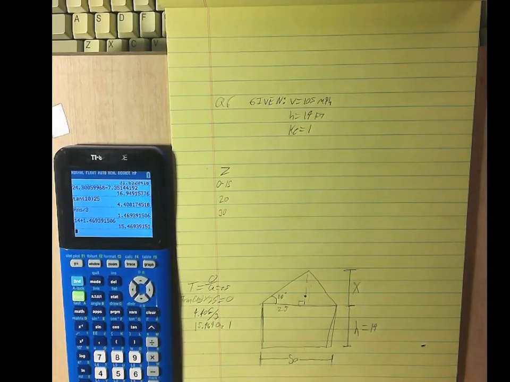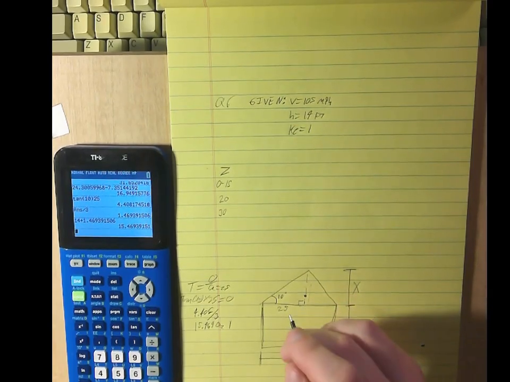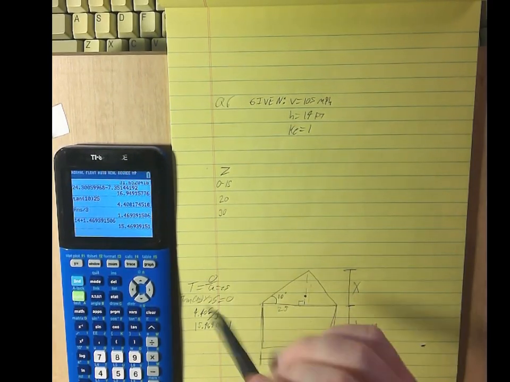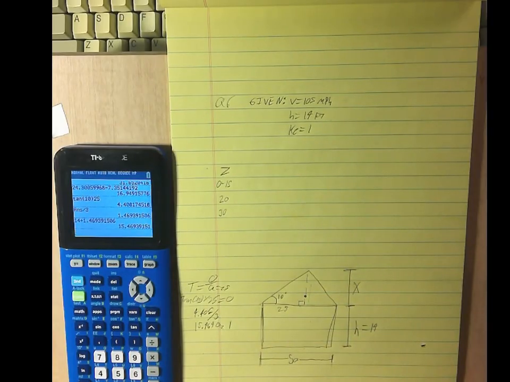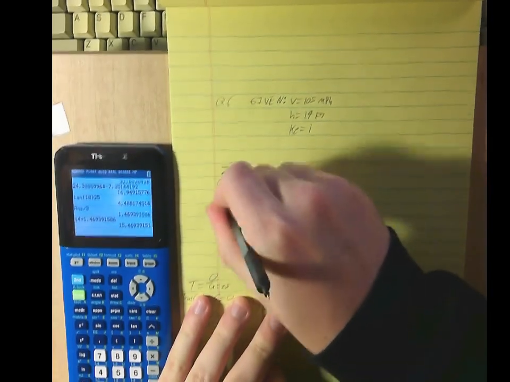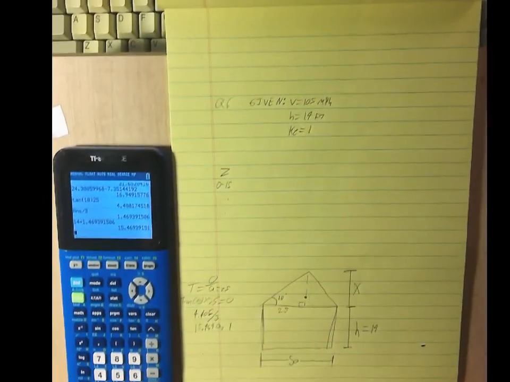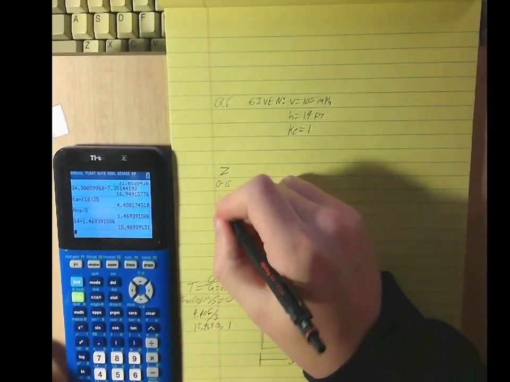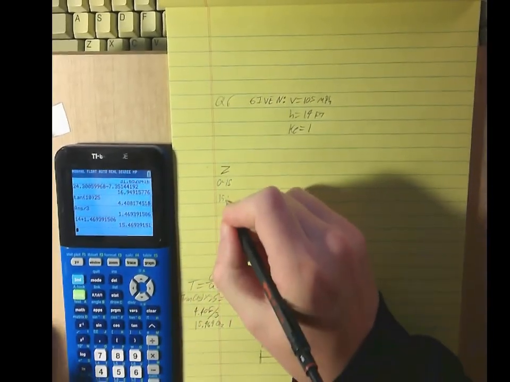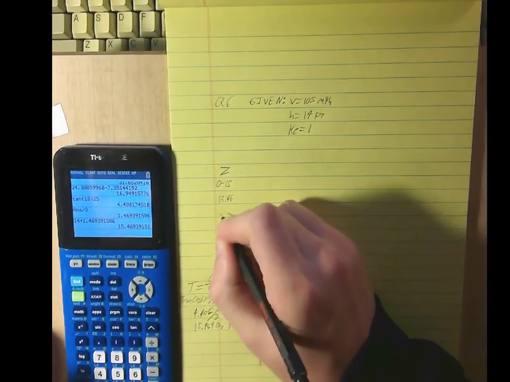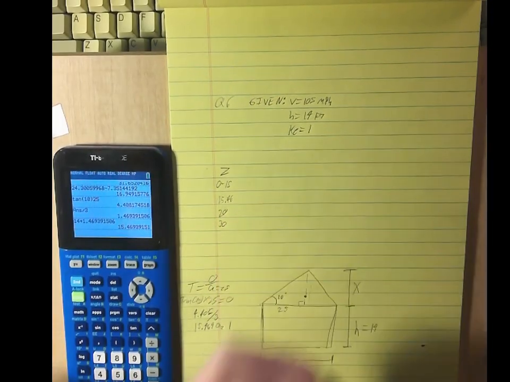Okay, now that we got that all out of the way, actually I think what we want to do is between these two, 0 to 15 and 20, we want to put that number right there, 15.46, 20 and 30.